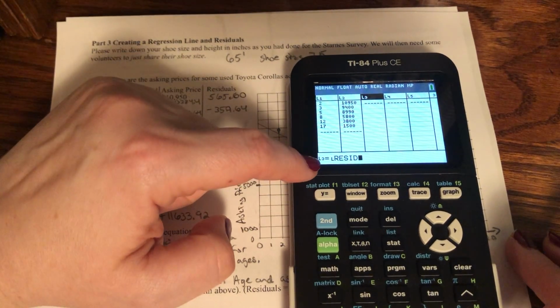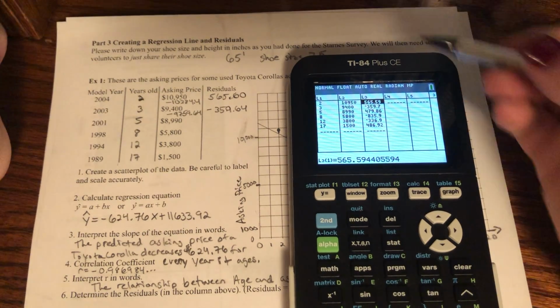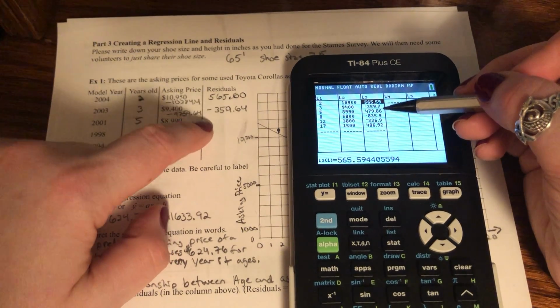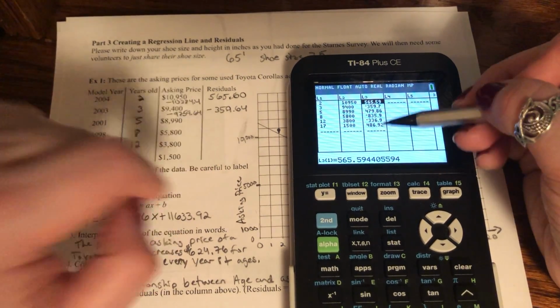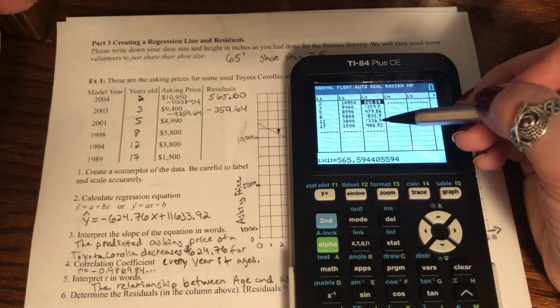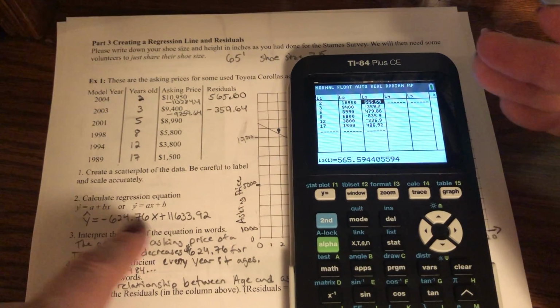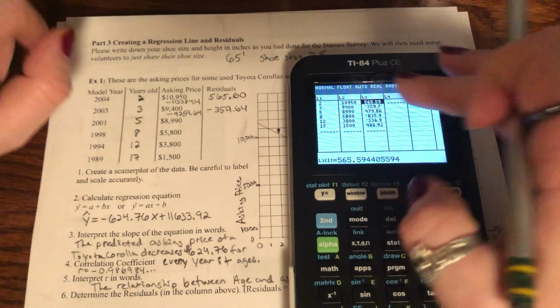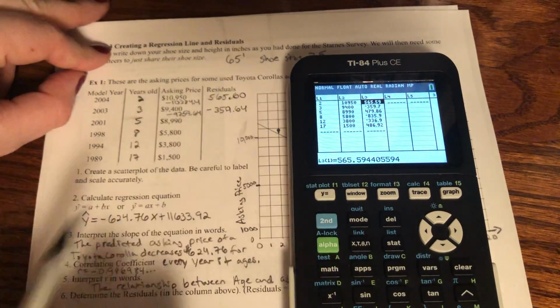So this is going to give me the list of all my residuals, hit enter, and now I am seeing basically what I had here. Now these are a little bit more exact because they're using the full equation, not my rounded values here. So if you want to do this, you could always adjust these a little bit to match.